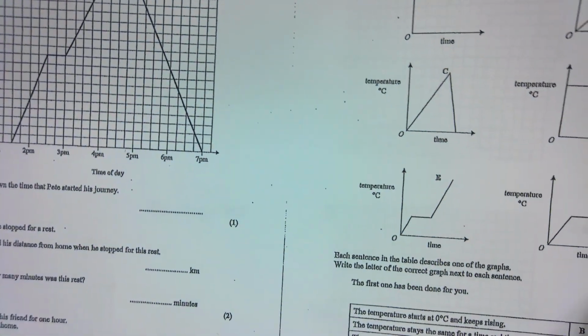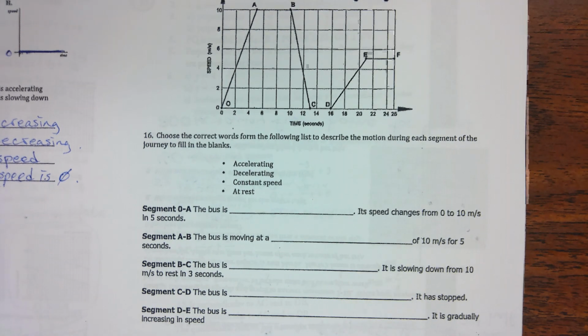Okay, so we have about 10 minutes left. Can you guys take 5 minutes to finish up the rest? And then I do want to take it up with you guys before you go. Okay, so take 5 minutes, finish these, and then we'll take it up.